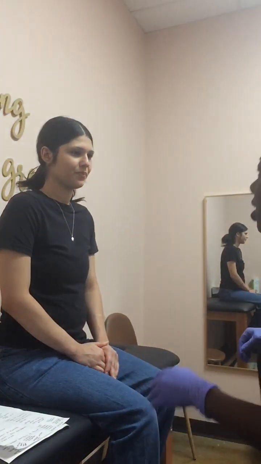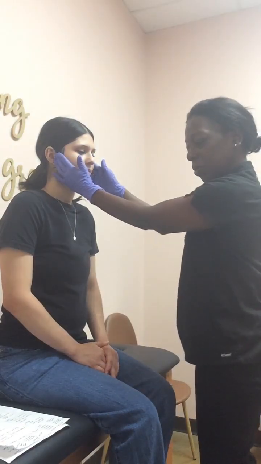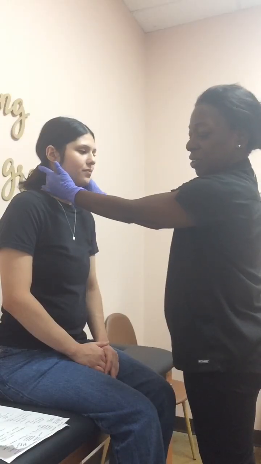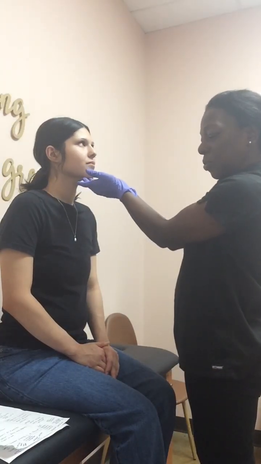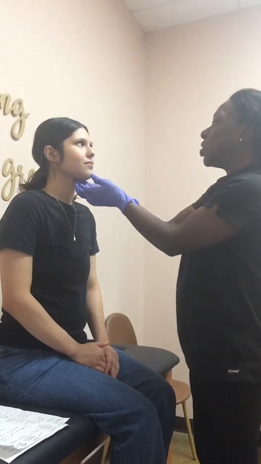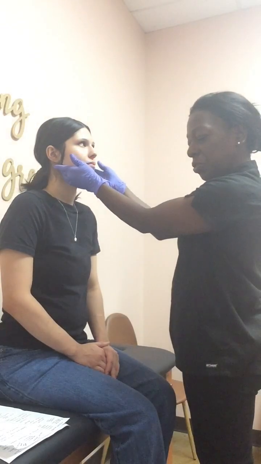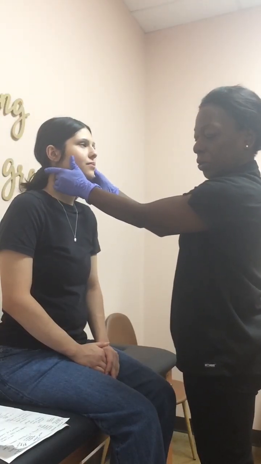Okay, now I'm going to be assessing your lymph nodes, okay? I'm going to start here at the temporal. And we're going to go behind your ear. The occipital behind the neck. Submandibular. Submental under your chin. Superficial. Deep. And then your posterior.